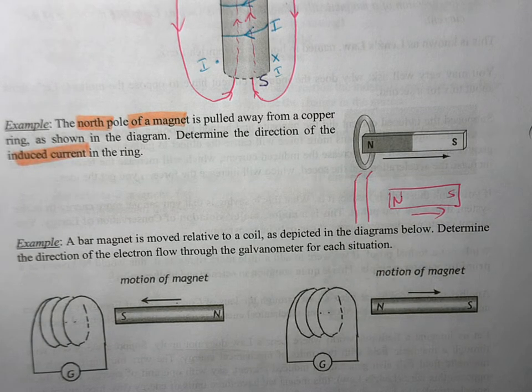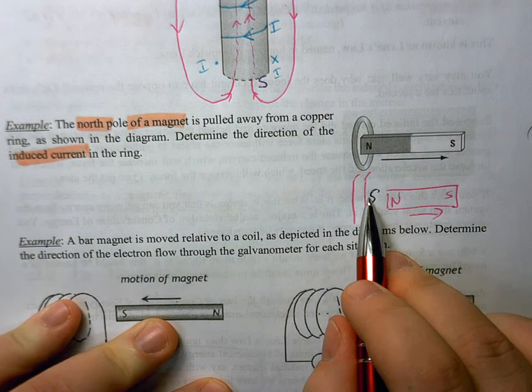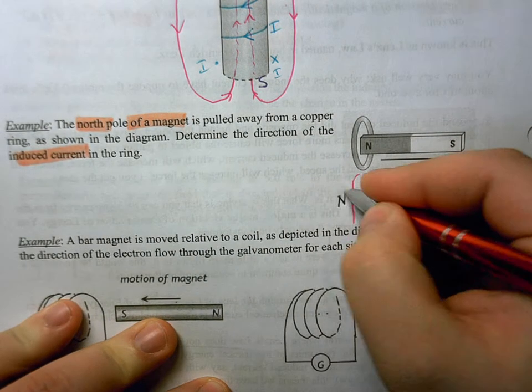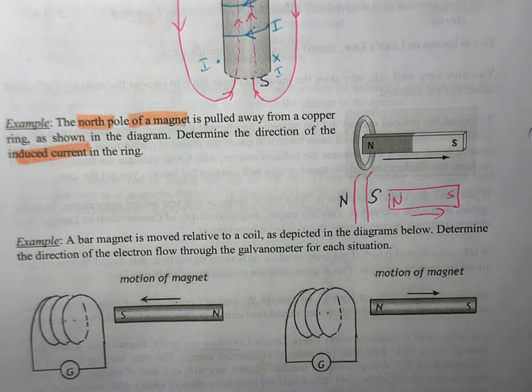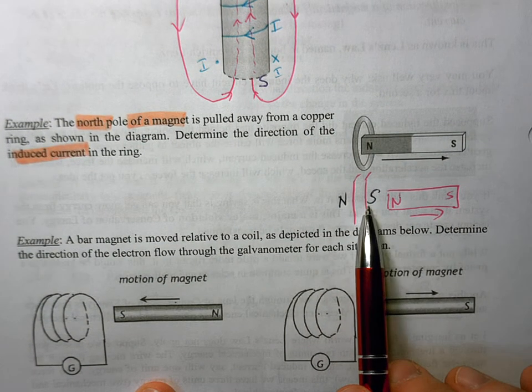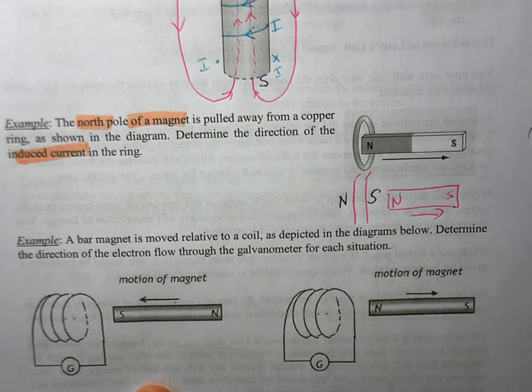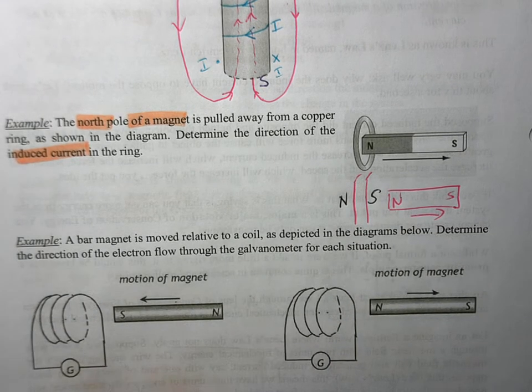The only way it's going to be able to do that is if we have a South Pole on this right side of the ring, and then a North Pole on this left side. Because then this will generate an induced current to produce a magnetic field that's going to try and attract that North Pole back, to oppose its motion of going away.